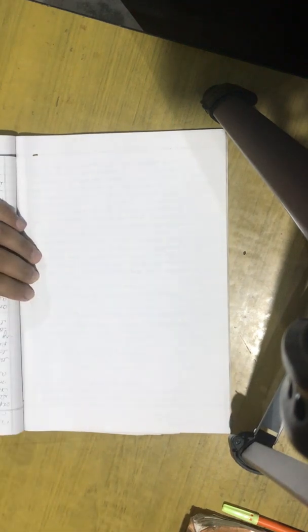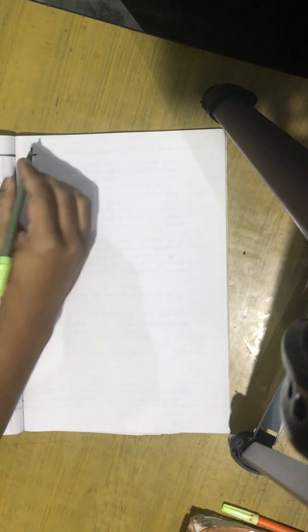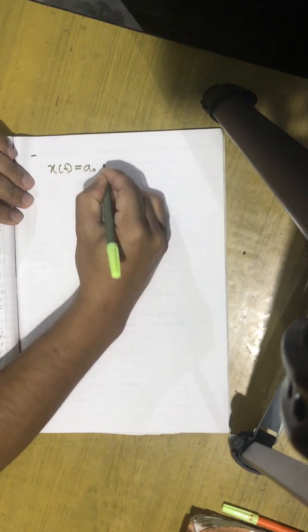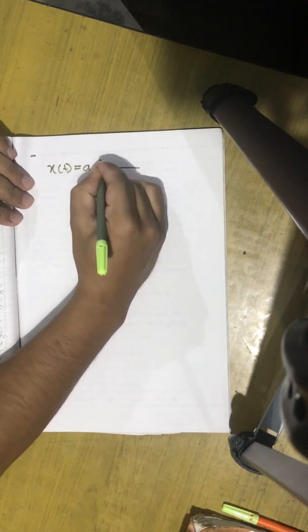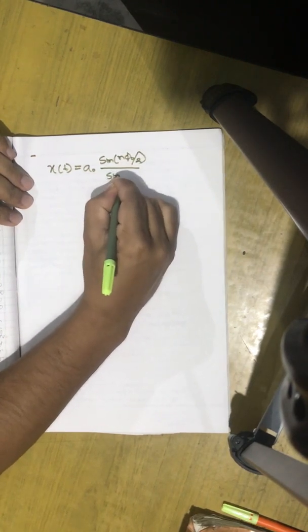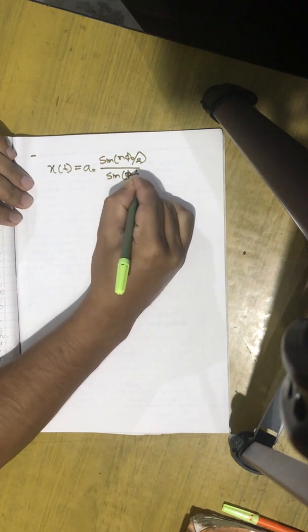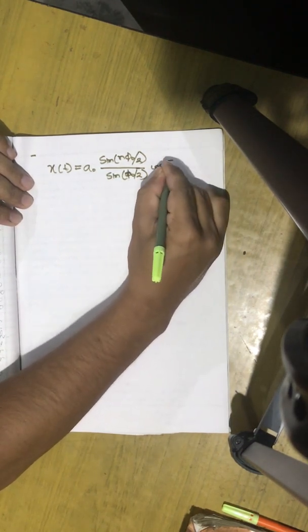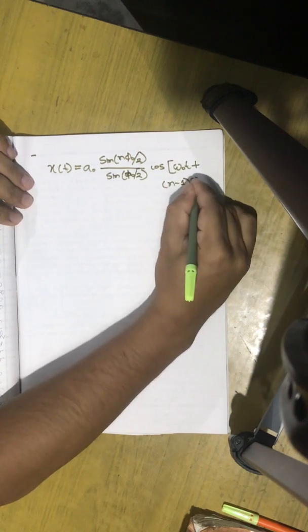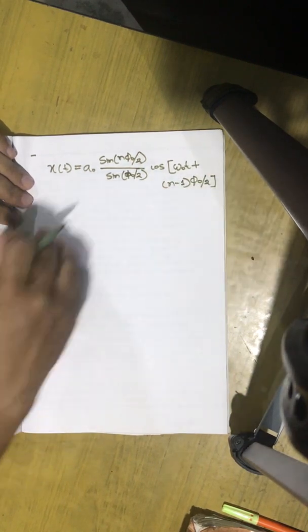In the last part of the video we have found that when n simple harmonic oscillations of successive phase differences superimpose, their resultant oscillation becomes x(t) = a naught sine(n phi naught divided by 2) over sine(phi naught over 2) into cos(omega naught t plus (n minus 1) phi naught divided by 2).